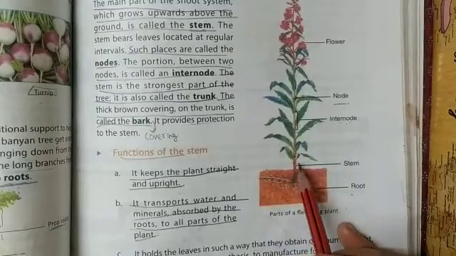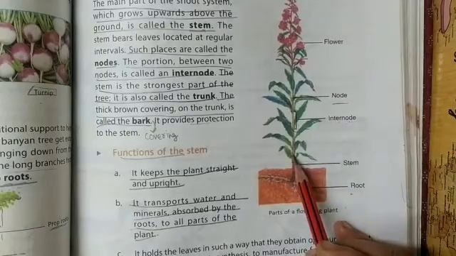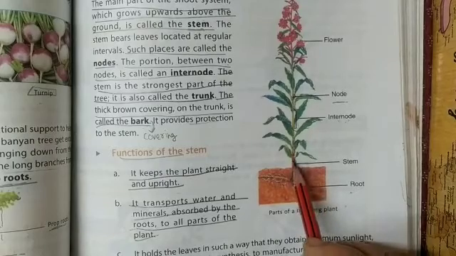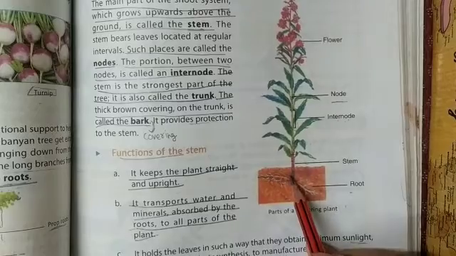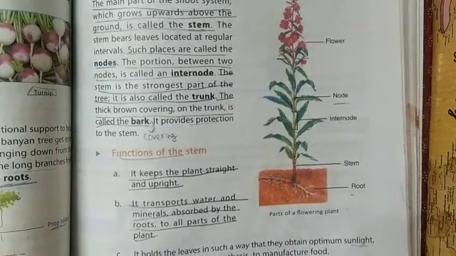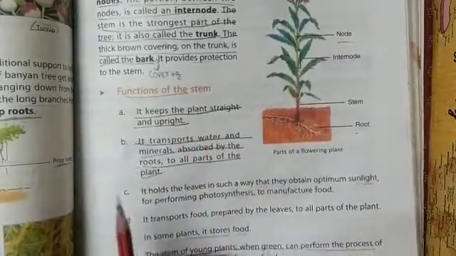Later than it was converted into a trunk. Trunk is the thick part bearing brown covering outside the stem, that is said to be a bark. It provides protection to the stems. So last time we had discussed very important what are the function of stem.